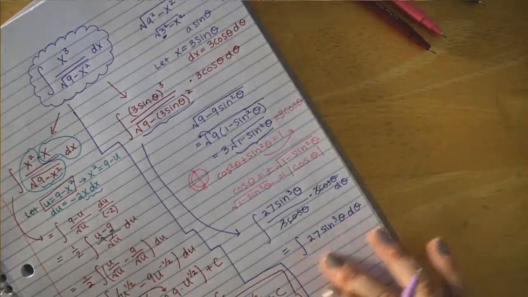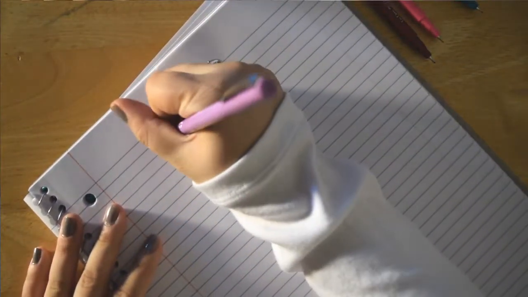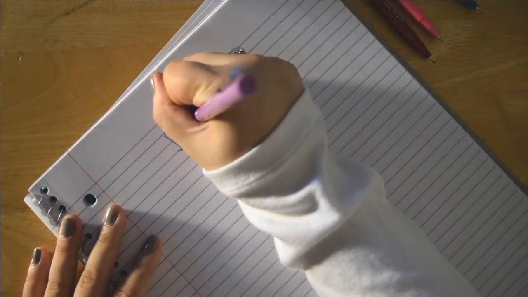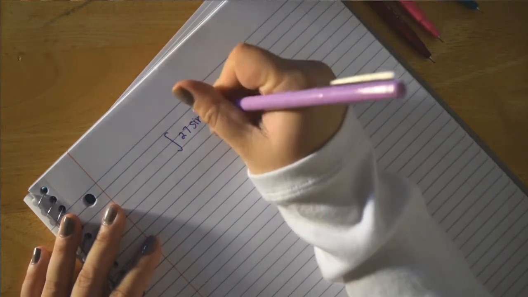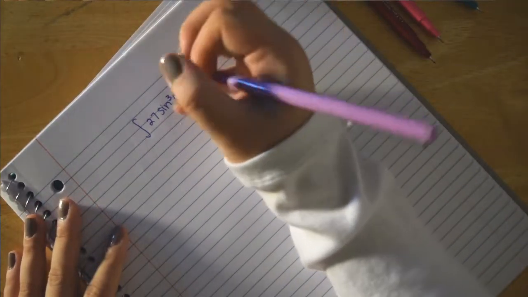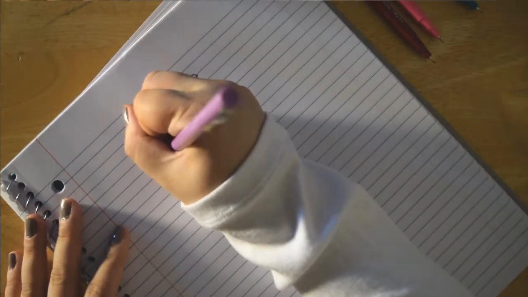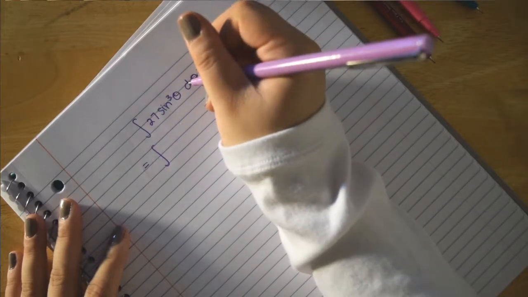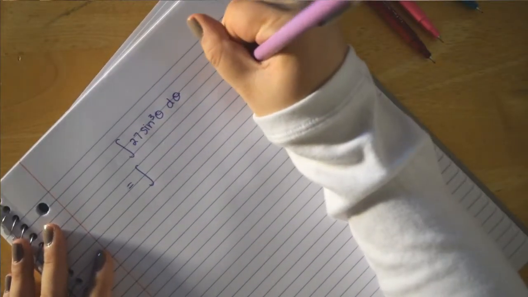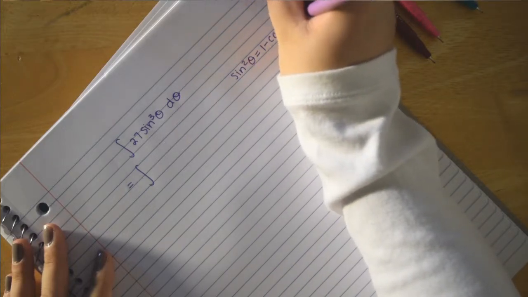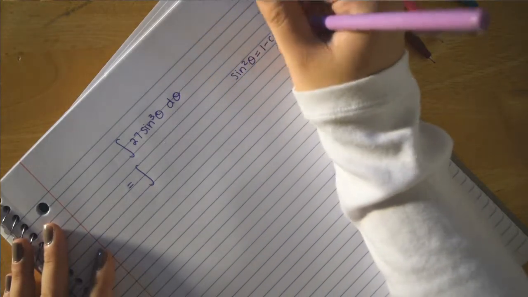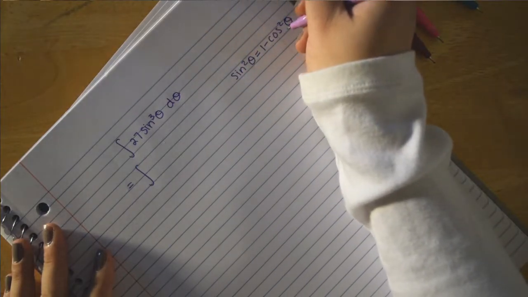Okay, so now we're going to practice what to do with this. We have the integral of 27 sine cubed theta d theta, and since we have an odd power here, we are going to try to break this down into squares of sine, because we know that sine squared theta is 1 minus cosine squared theta, just a rearrangement of sine squared plus cosine squared equals 1.